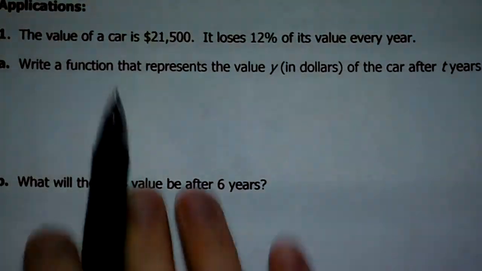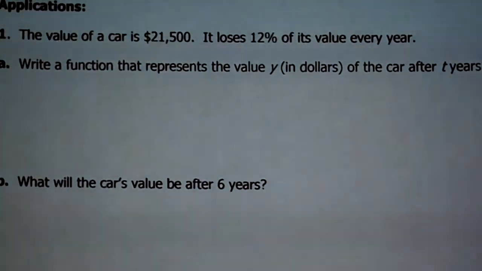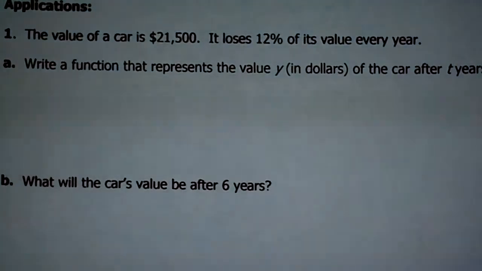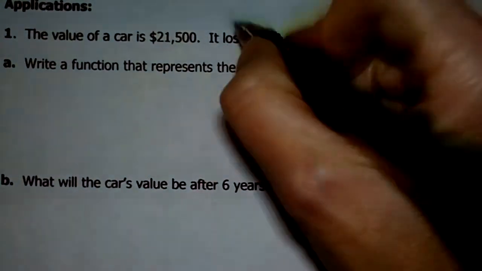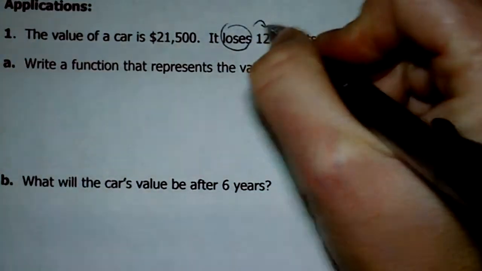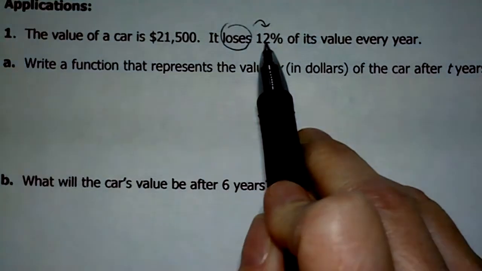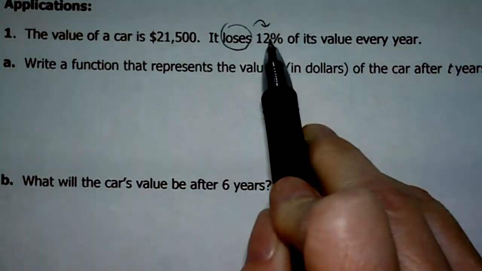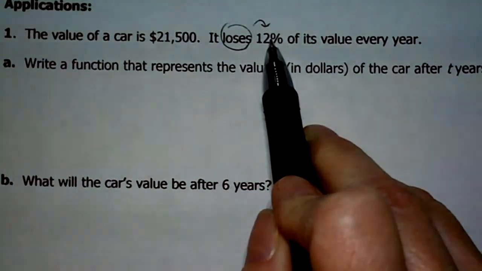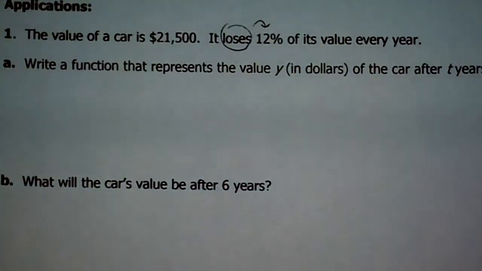Okay, the value of a car is $21,500. It loses 12% of its value every single year. So the fact that it's losing a percent, decreasing by an amount, that represents decay, and it's decreasing by a percent, that's how I know, okay, I have to use that weird formula instead of just being given the B. Okay, A, write a function that represents the value y in dollars of the car after t years.